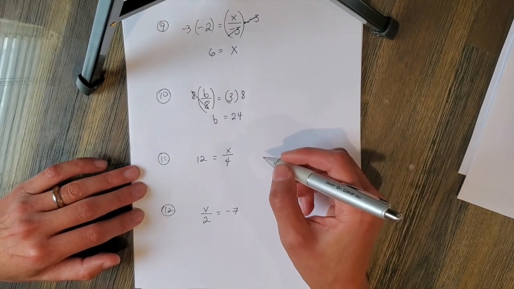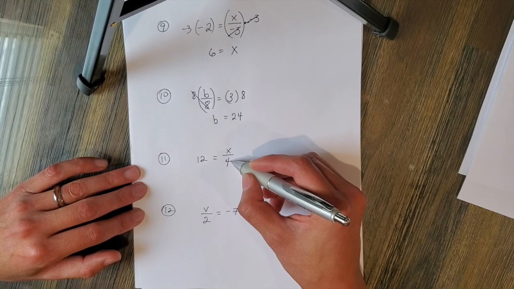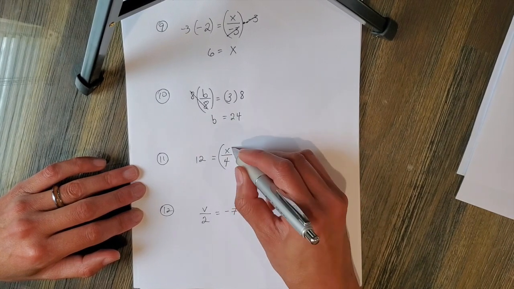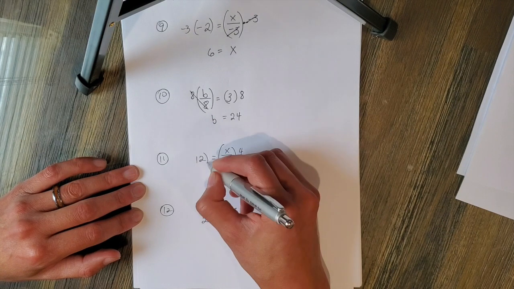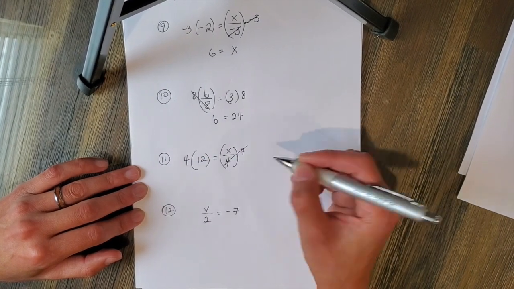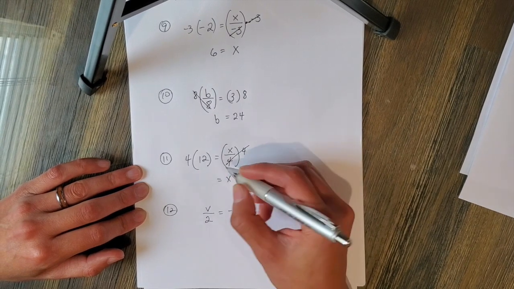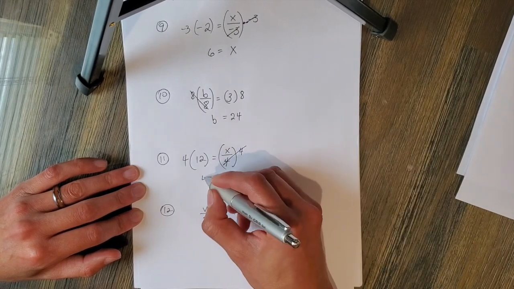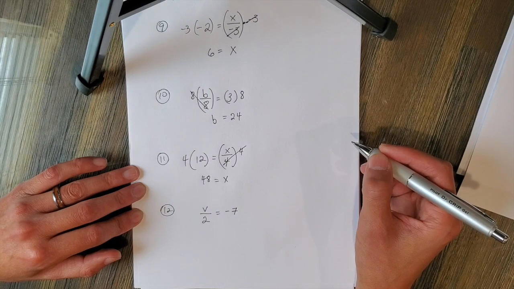Two more to go here on this page. The x is being divided by the 4. So let's go ahead and multiply both sides by the 4. So I multiply both sides by 4. The 4s go away here. I'm left with x equals 4 times 12, which is 48. And that's it.